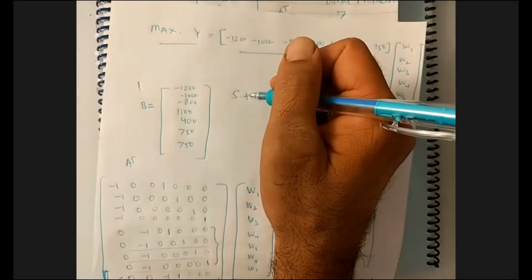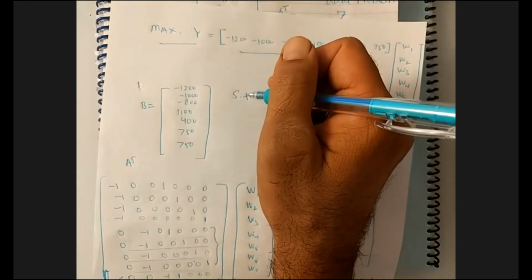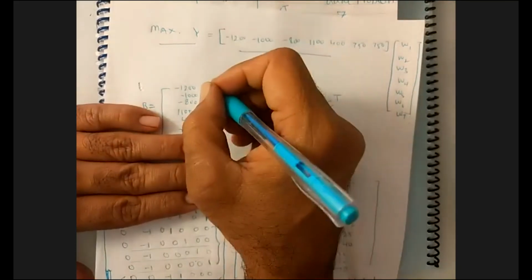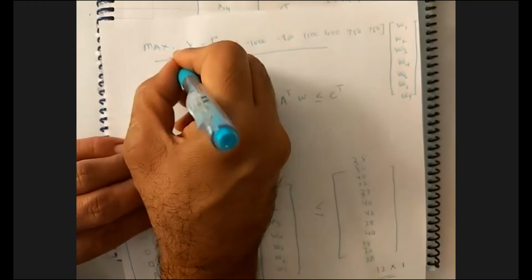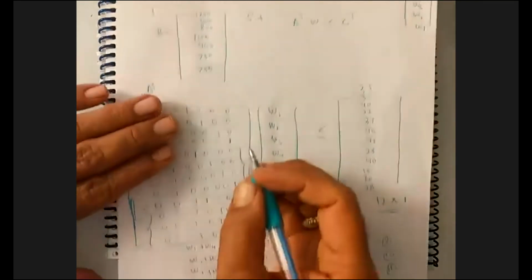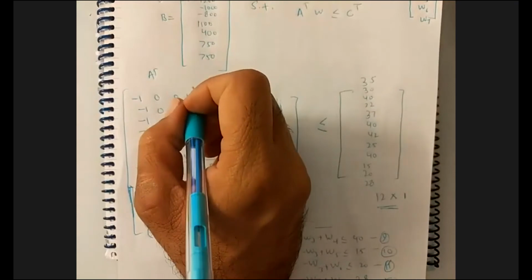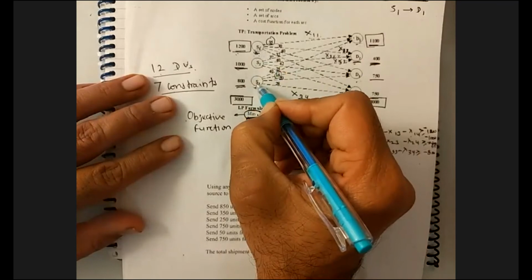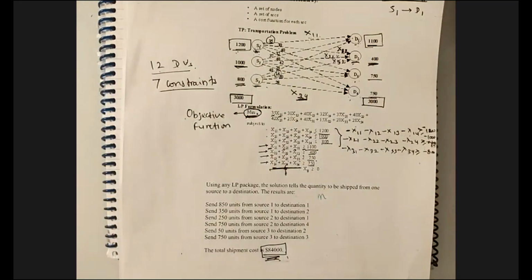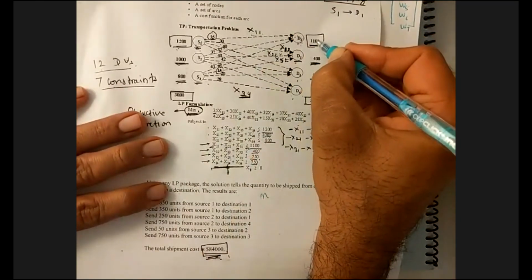Now, what could possibly be the interpretation of this? Hear me out. I'm going to describe an interpretation of my dual problem, which is: I want to maximize my Y, which is my profit. And how do I want to do that? I want to buy my quantities of stuff at S1, S2, and S3. So I want to pay some money to somebody to buy the stuff here. And I want to sell that same stuff over at these destinations.